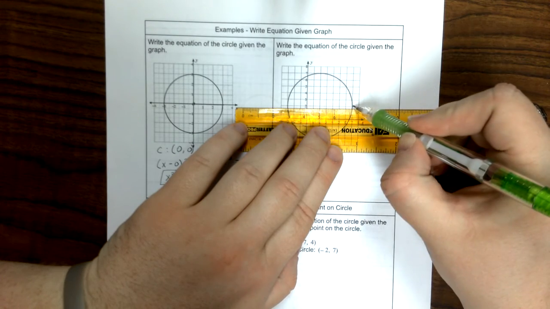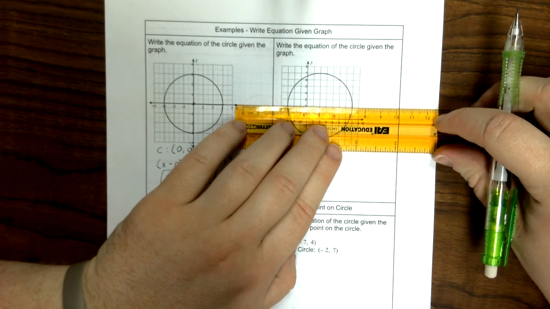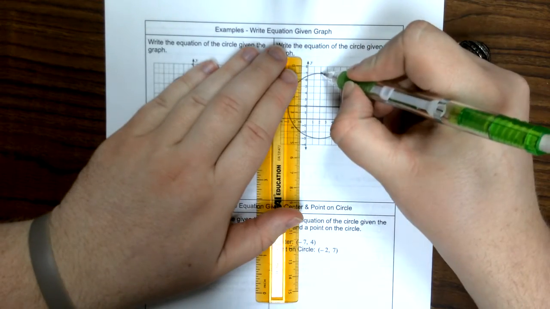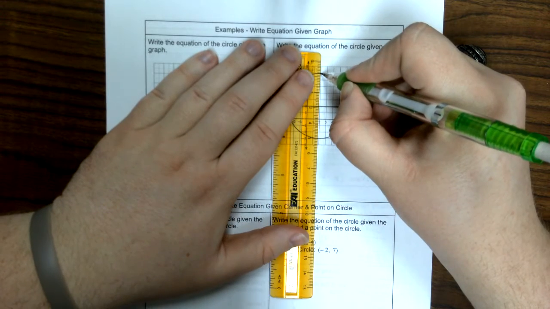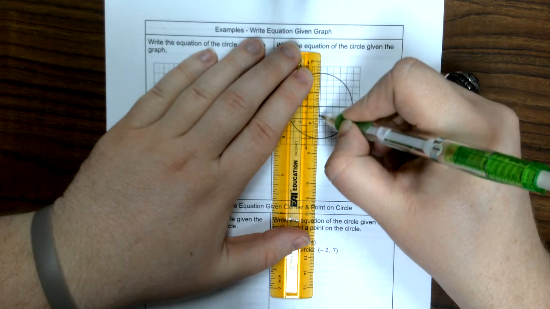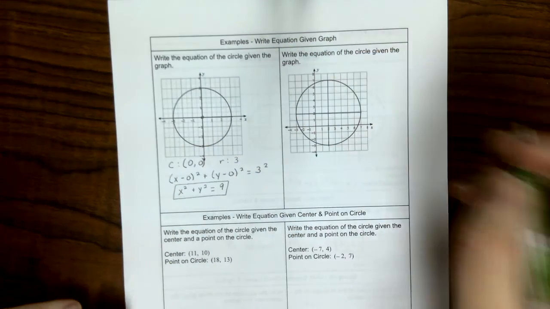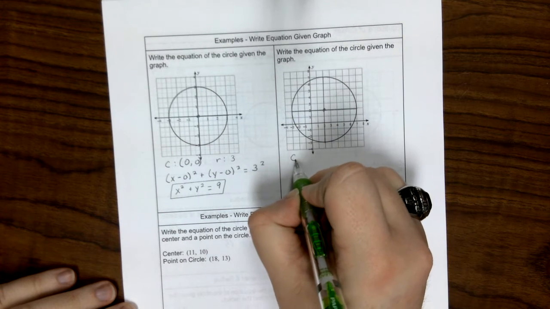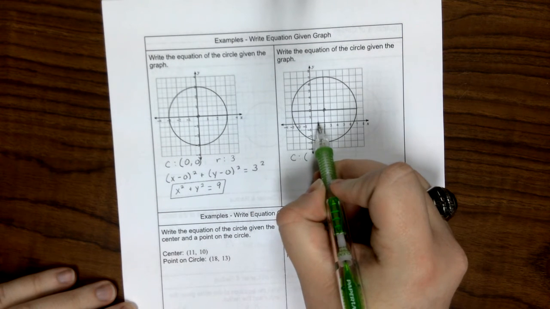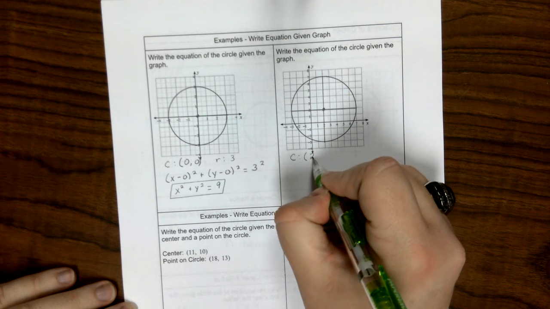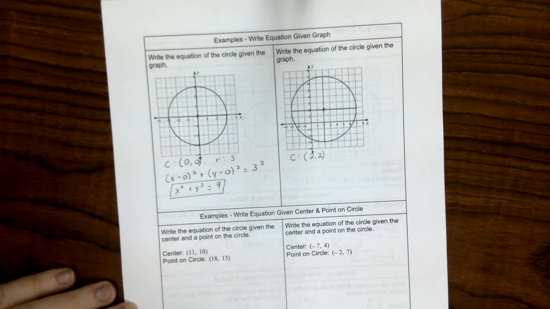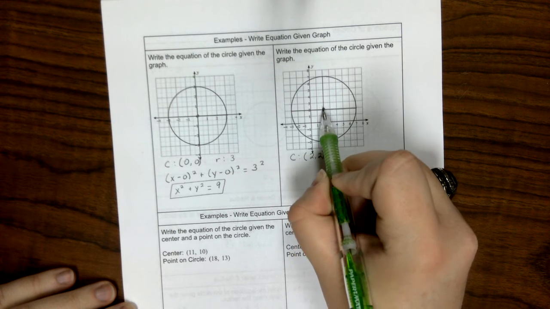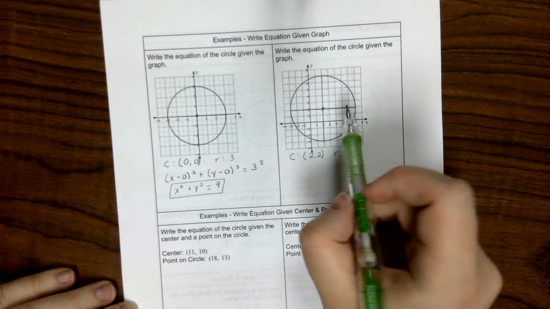So from here to here, the circle crosses evenly. So I'm going to draw me a diameter across that way. And then from here to here, I'm going to go that way. So where do those meet? Right there. So the center is at 2, 2. See how I got that? I just found where the points were at. 2, 2. Now what's my radius?